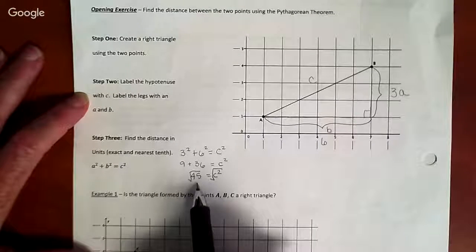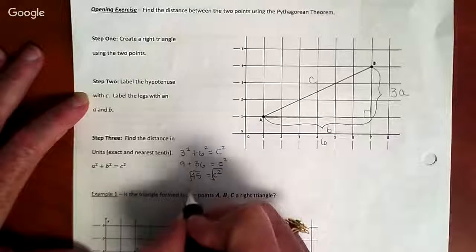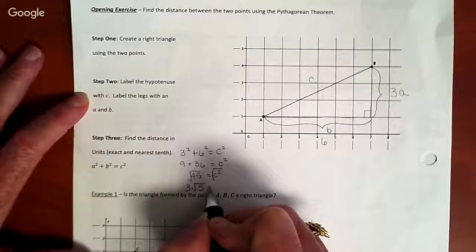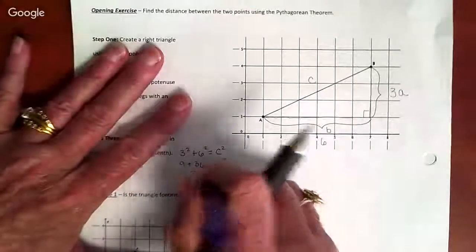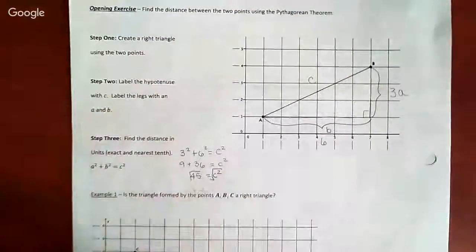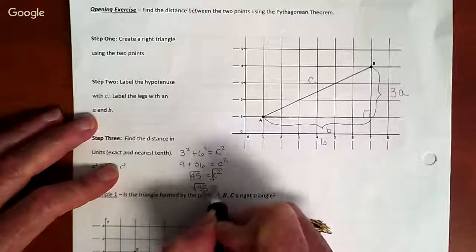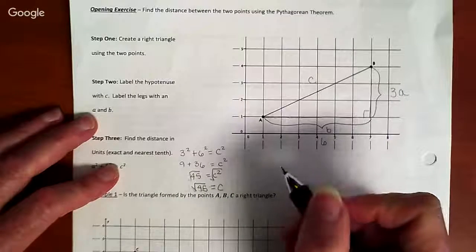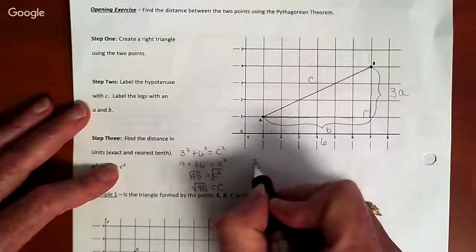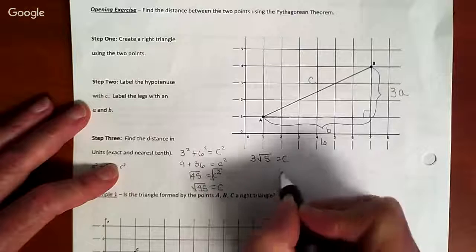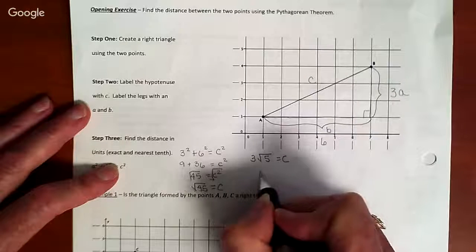So for our exact, 45 is 9 times 5. Sorry, first we've got to take the square root. So the square root of 45 equals C. So the exact would then be 3 square root of 5 equals C. The other is the approximate.